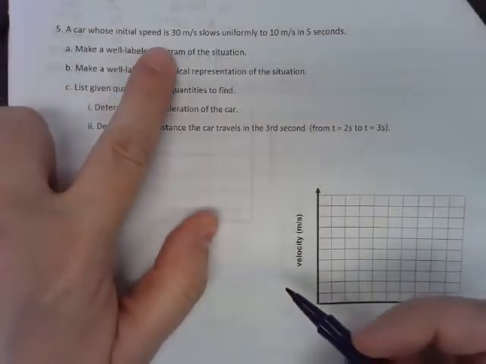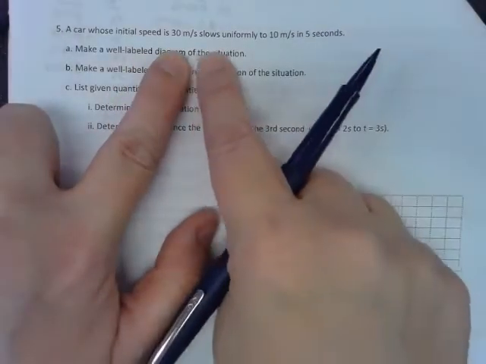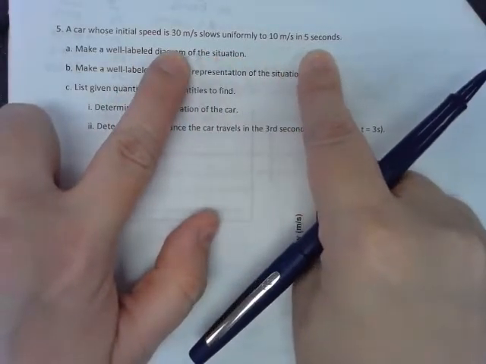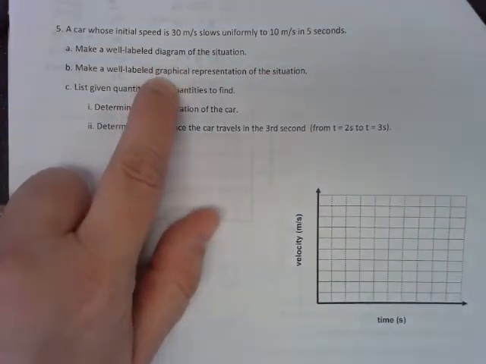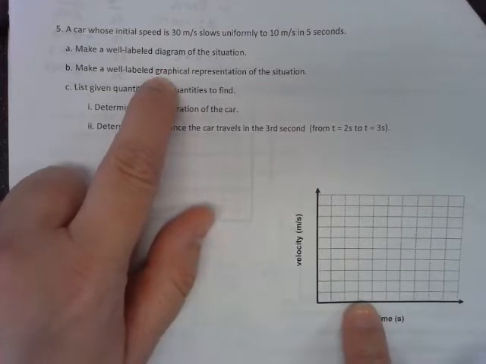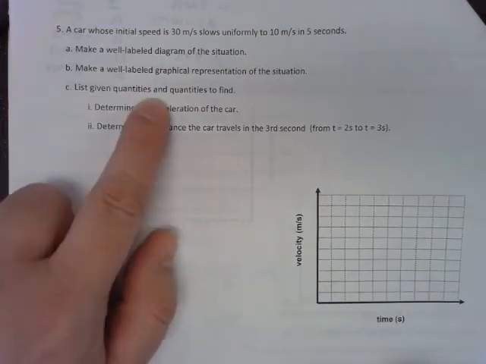So we know that the initial speed is 30 meters per second, and then it slows down to 10 meters per second after 5 seconds. So first is make a diagram of the situation. Second, make a graph, and we have a blank graph here to use. And then we're going to solve some things.